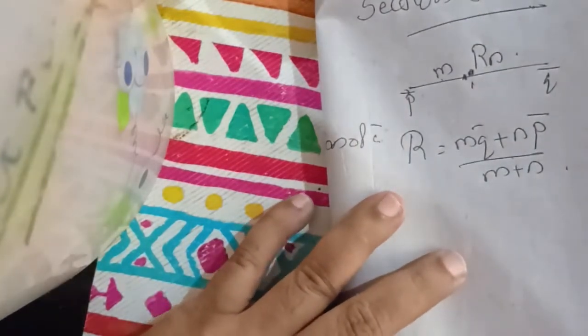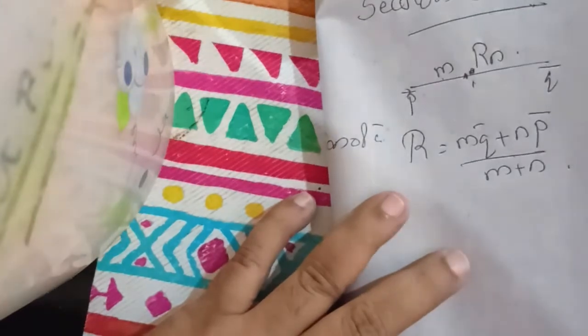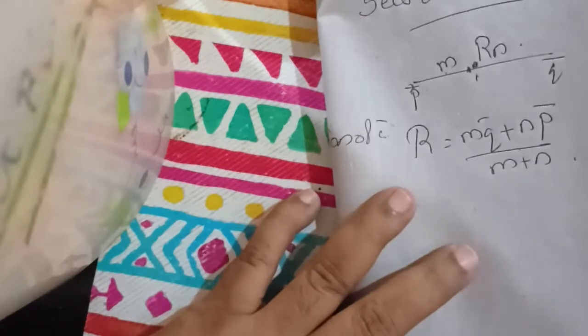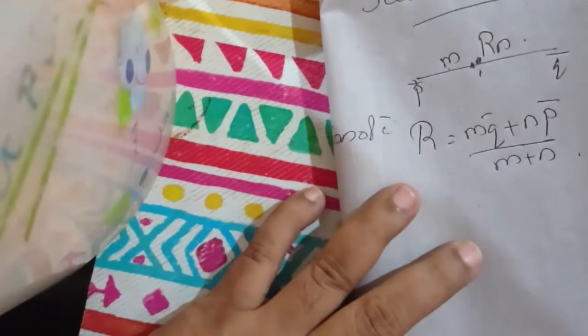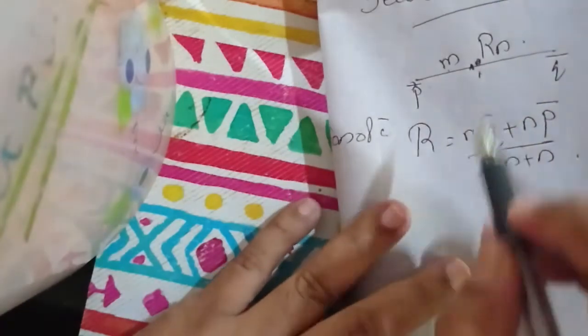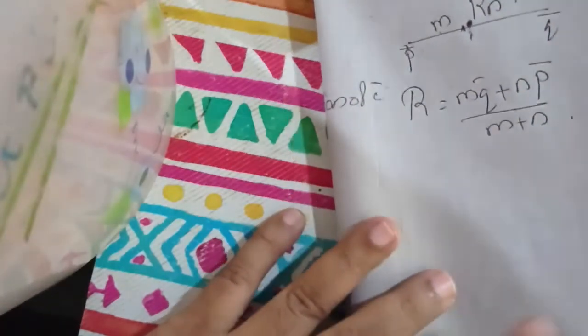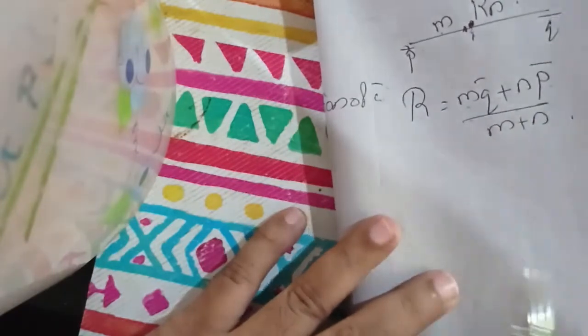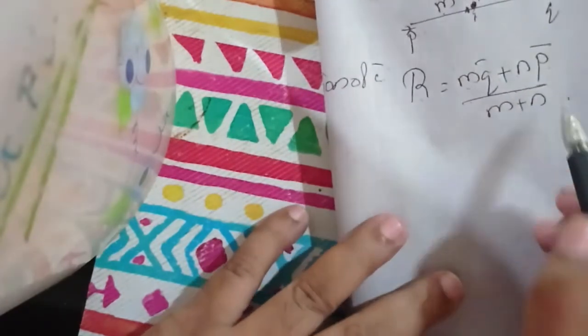MQ plus NP by M plus N, if the division is internally.